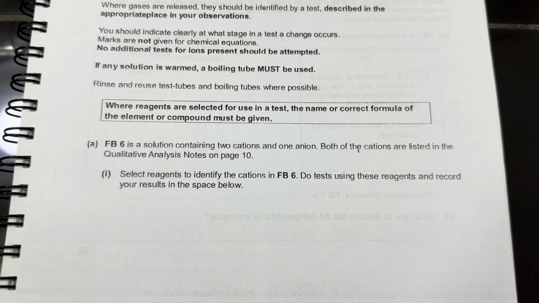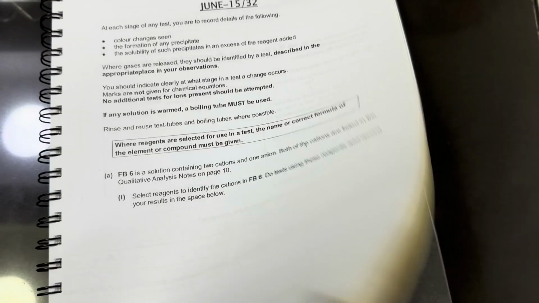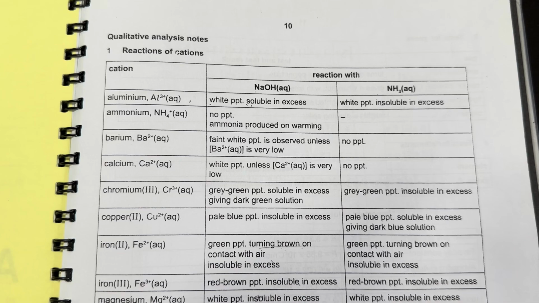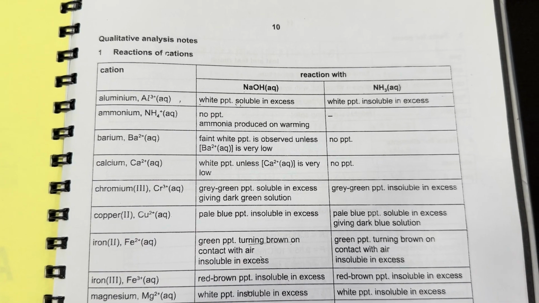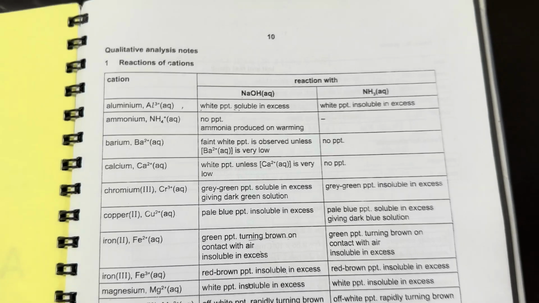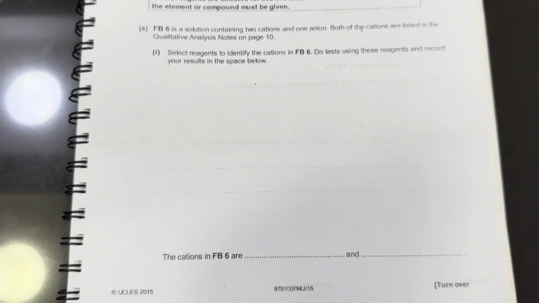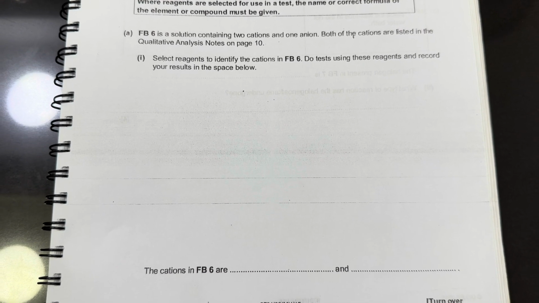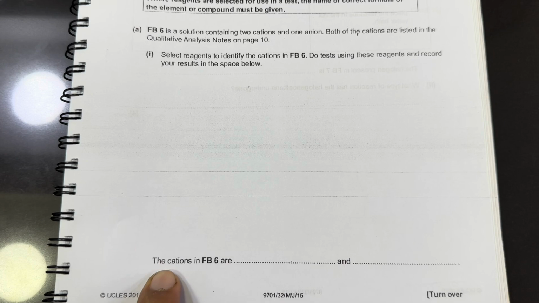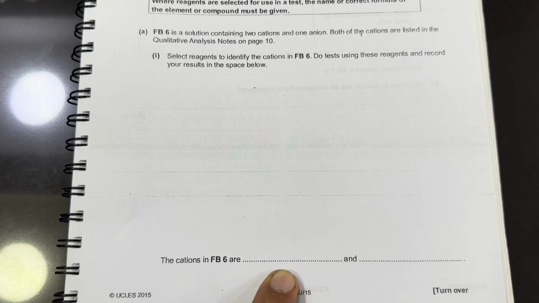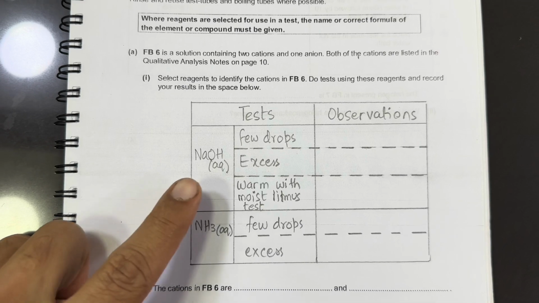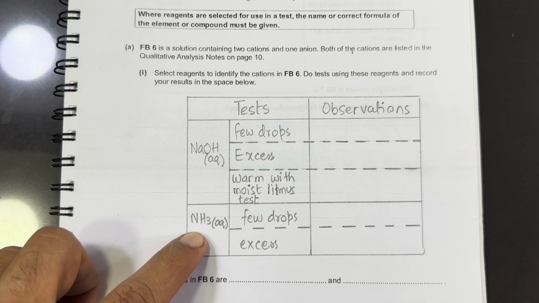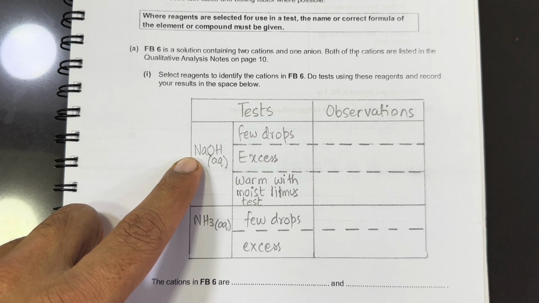Now, if we have to test cations, we have been provided with two reagents, which are sodium hydroxide and aqueous ammonia. These are the two chemicals we use to test cations. Therefore, we will make a proper table here where we will add these two reagents along with the observations we will record, and then we will find out which cations are present in this FB6. So these two reagents, sodium hydroxide and ammonia, are used to detect the presence of cations, where sodium hydroxide is used in these three steps.